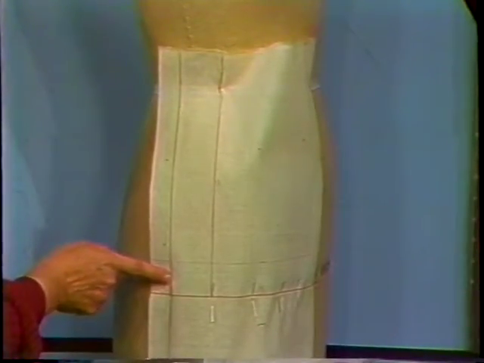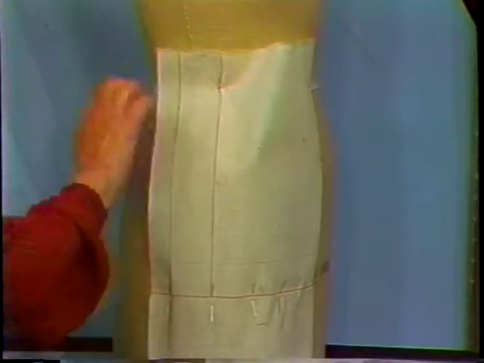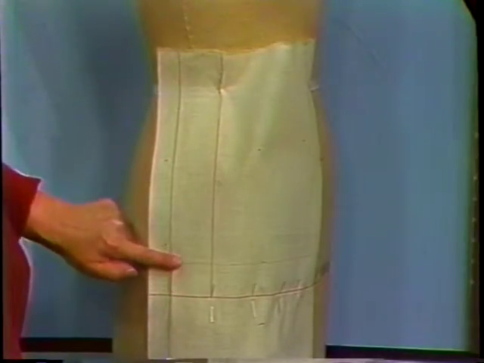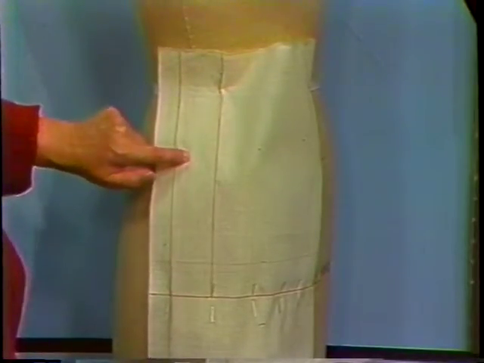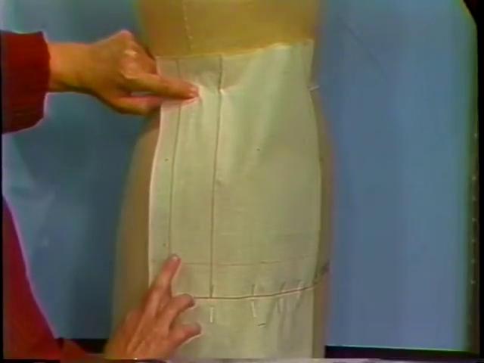Move to the side seam and drape the upper hip from the cross grain at the hip level up to the waistline at the tape. Bring your finger so that it is smoothing the muslin against the body along the seam line to the waistline tape.